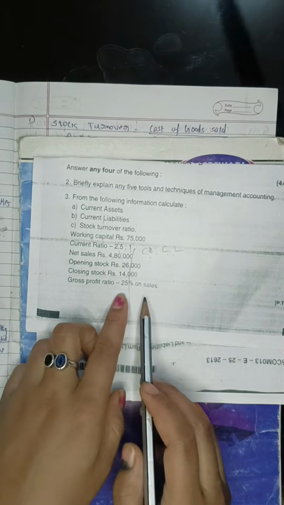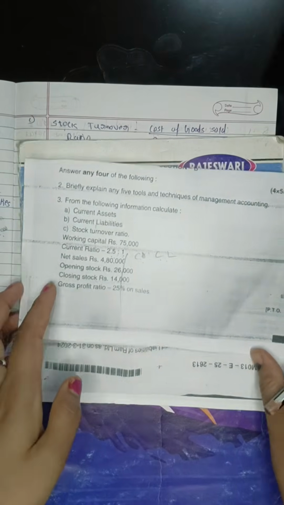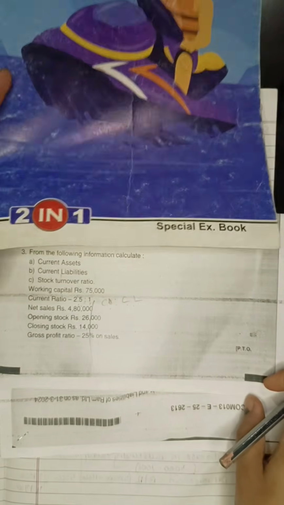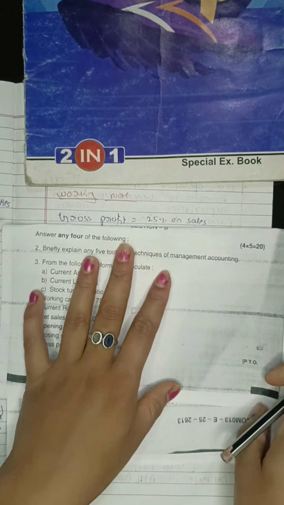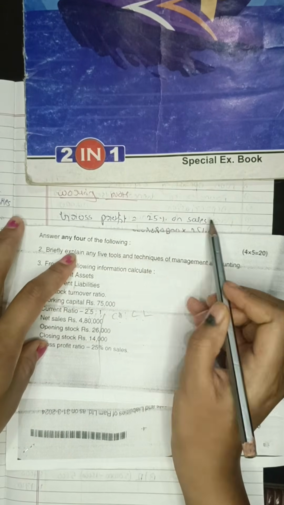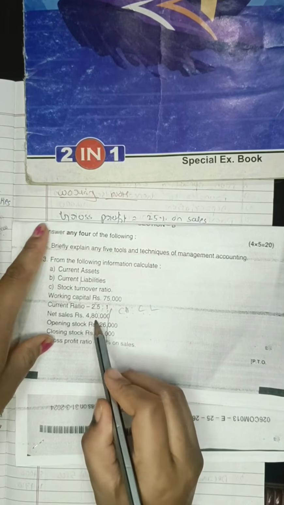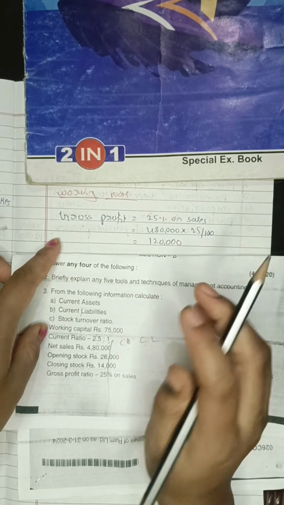Gross profit percent is given, so again we need to calculate gross profit. You'll know the gross profit formula. Gross profit is 25% on sales. Net sales are 4,80,000, so 4,80,000 into 25% gives 1,20,000 as gross profit.